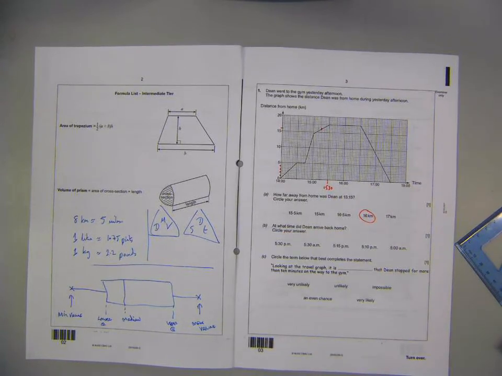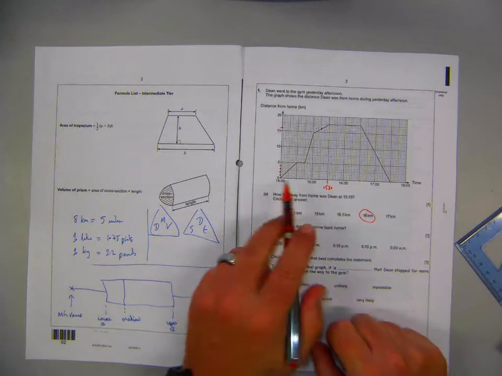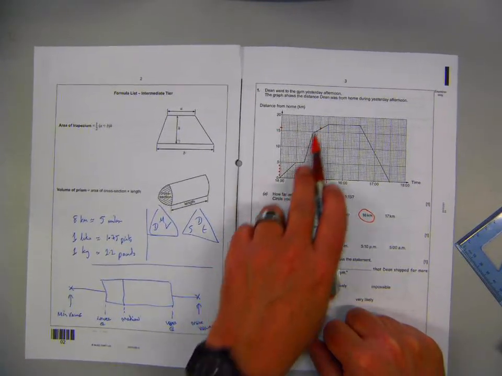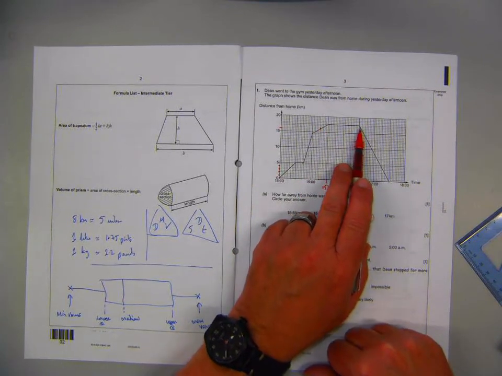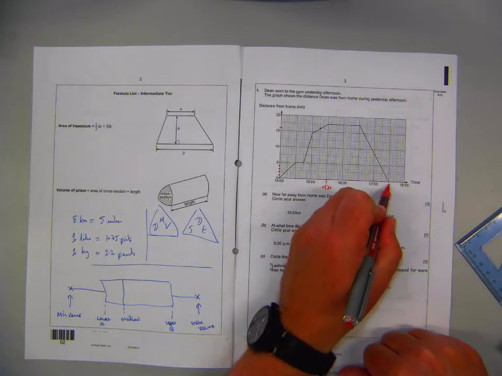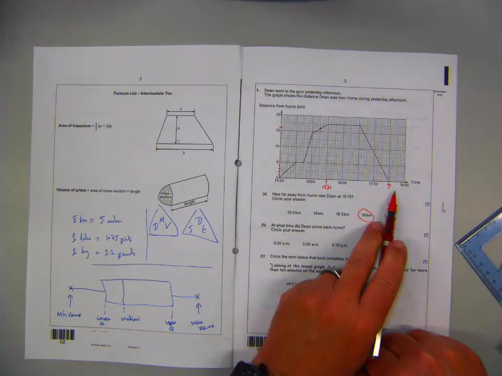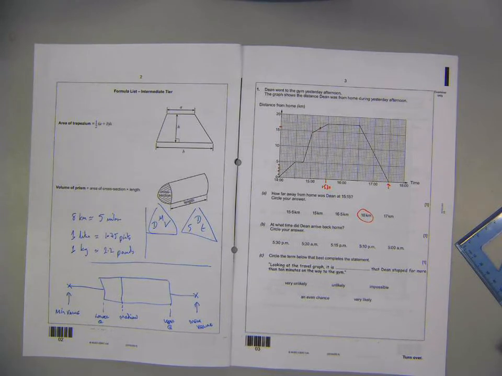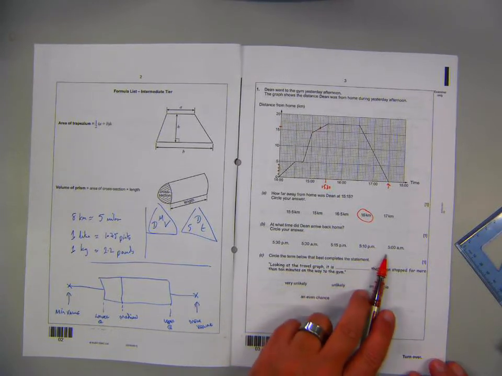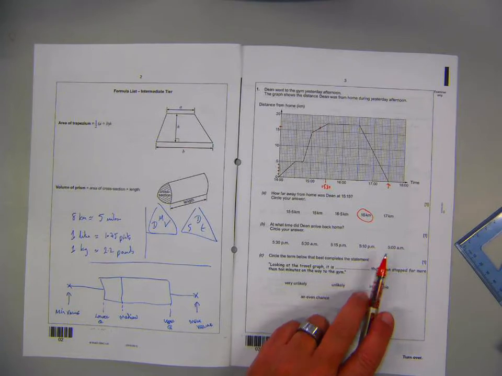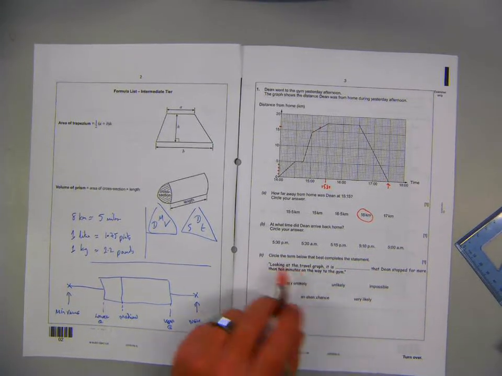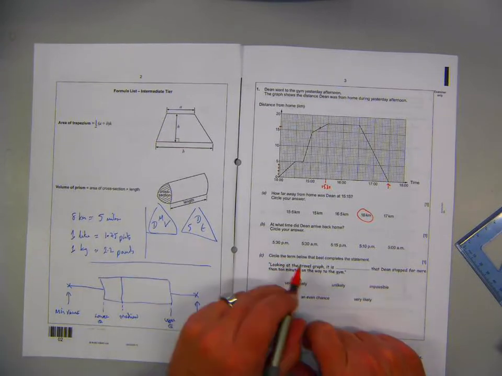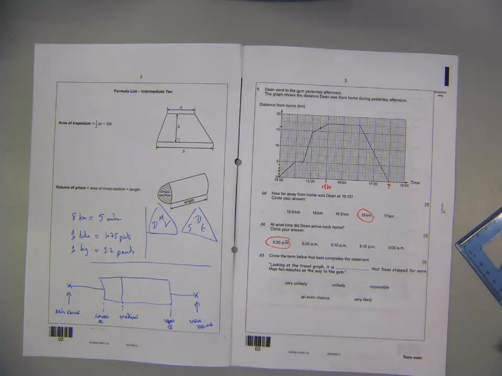At what time did Dean arrive back home? For the first part of the graph, he's moving away from home. Then he stays wherever he is before returning to home. So he's back at home at this point, and that point is 17:30. But what they're doing here, just to test your ability to tell the time, is putting it in 12-hour clock rather than 24-hour clock. So 17:30 is 5:30 in the afternoon, which is PM.